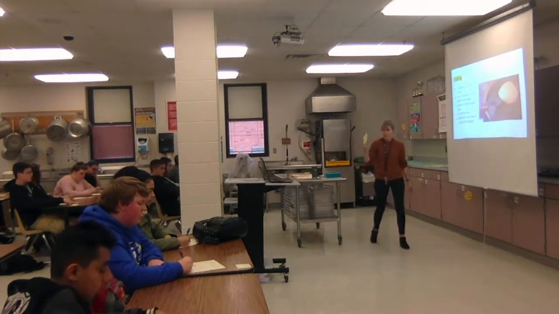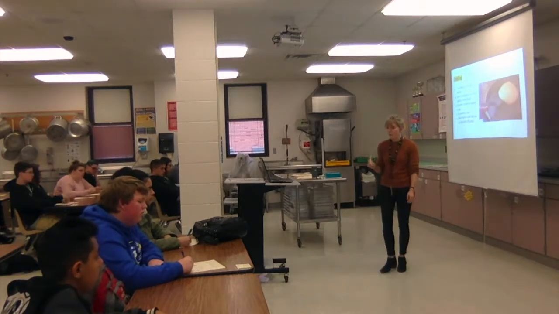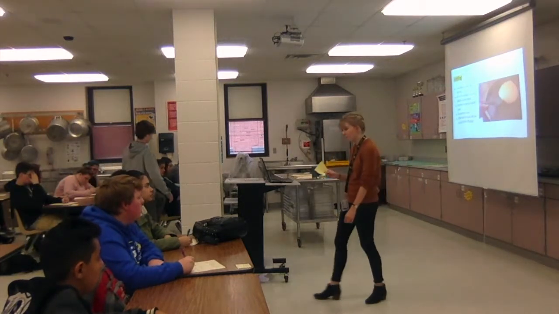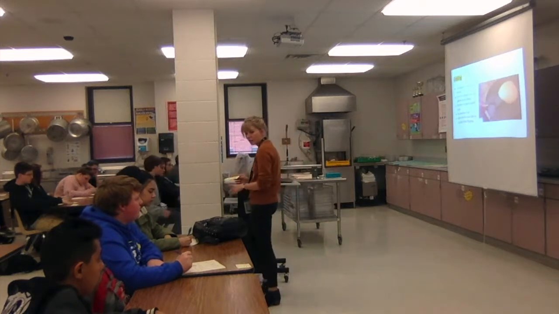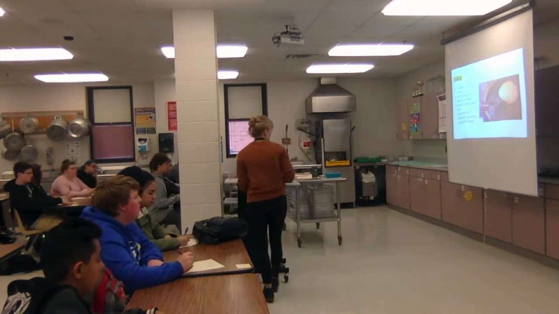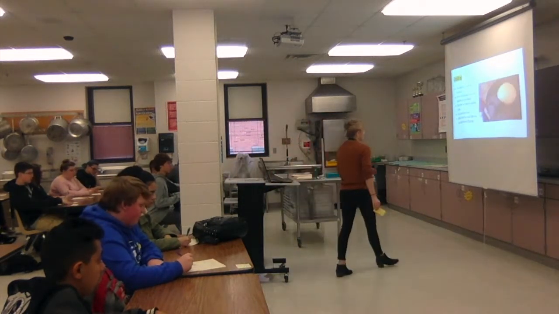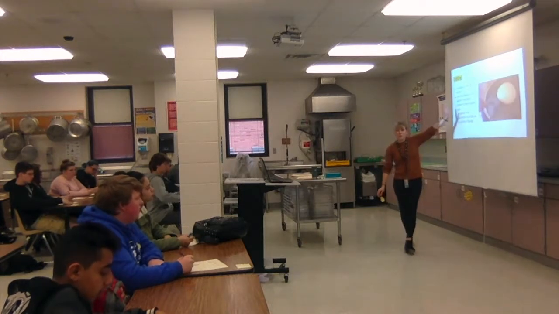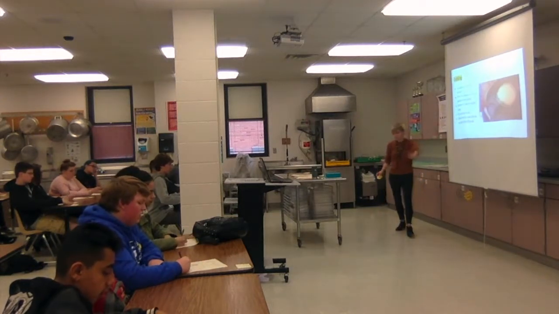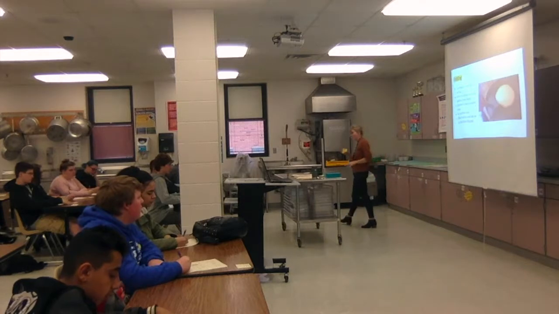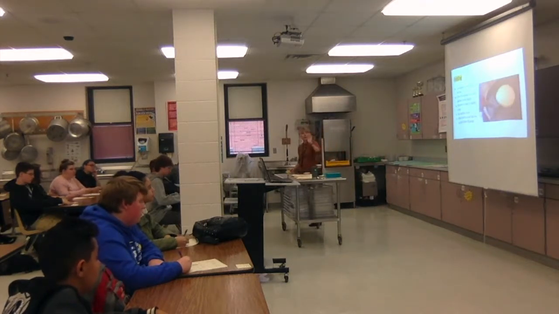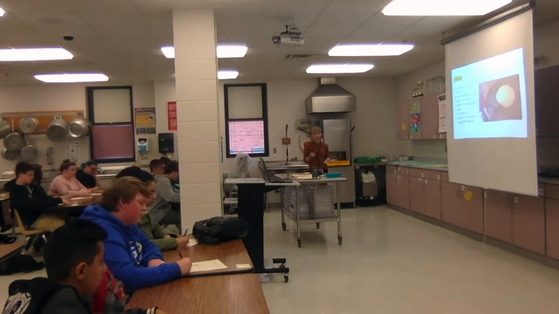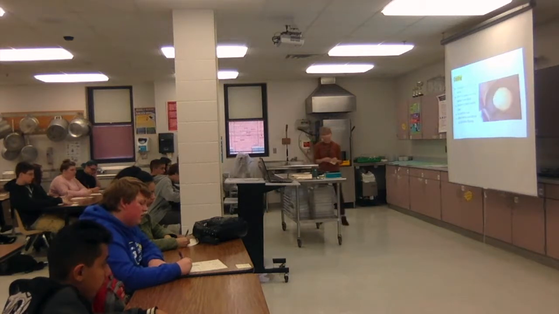We are going to be making pancakes. A couple of things that I want to talk about as far as making pancakes go. So, the first one, using a griddle, which we won't be using a griddle in our class, but traditionally you would use a griddle for making pancakes. A griddle is cooking on a hot and flat cooking surface.